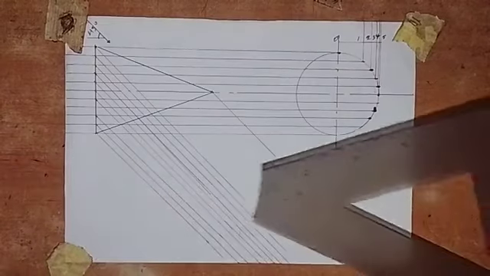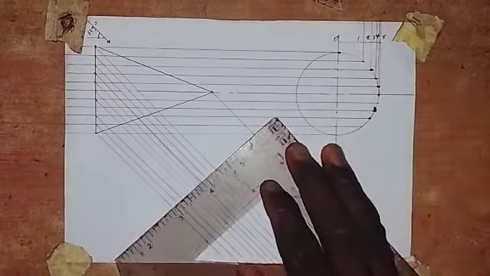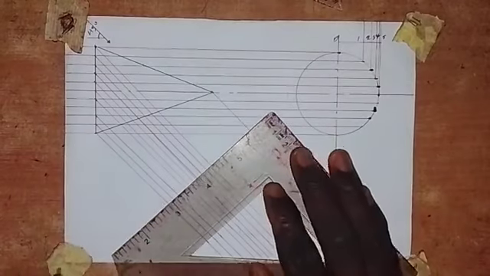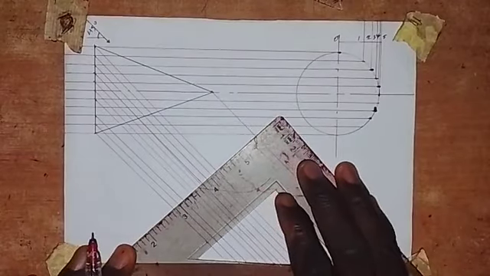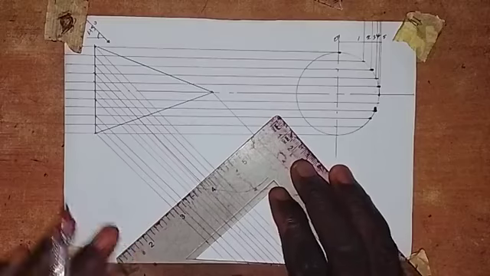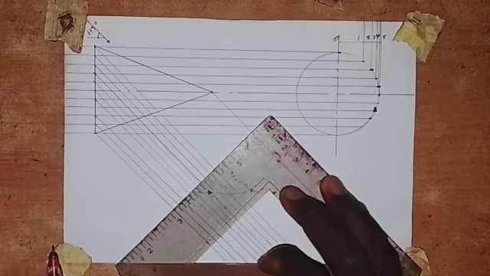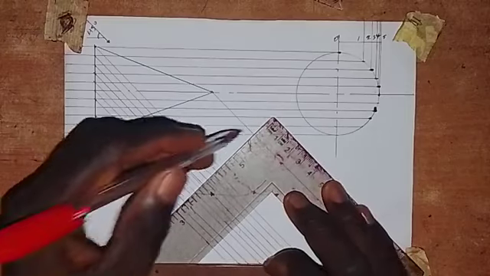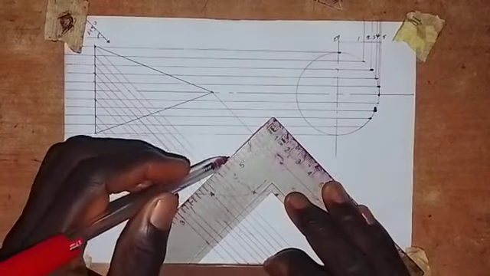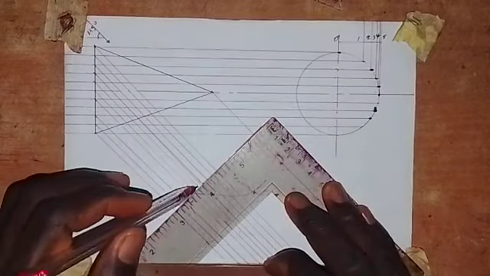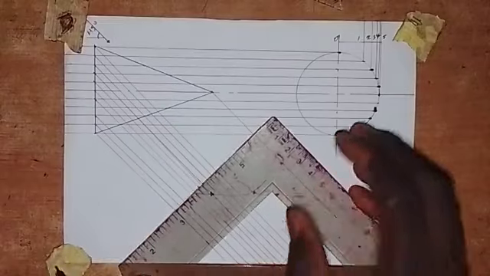All right, so with the same 45-degree set square, we draw a line that will be perpendicular to each of these lines. So let's position it like this, as a center line like this.